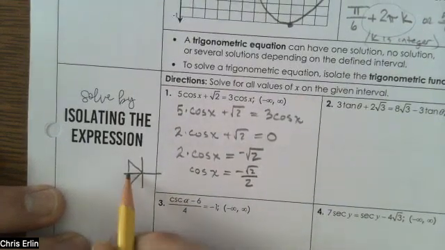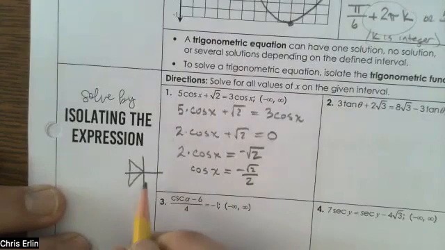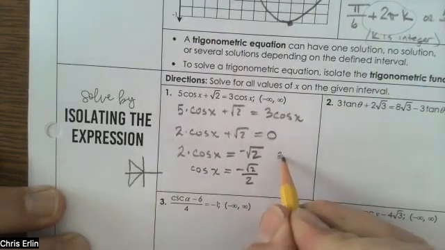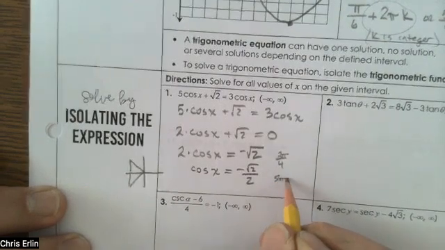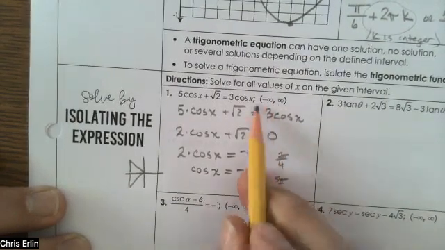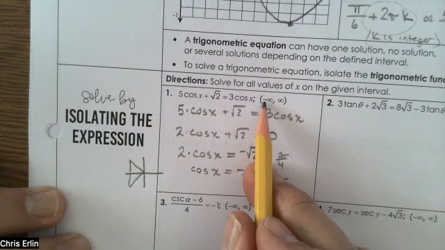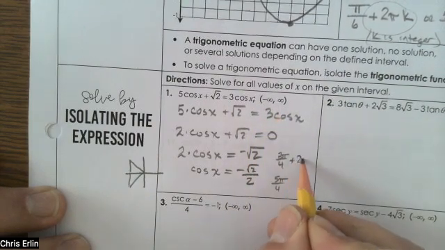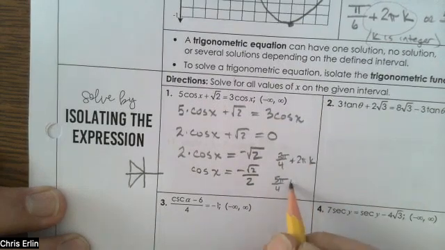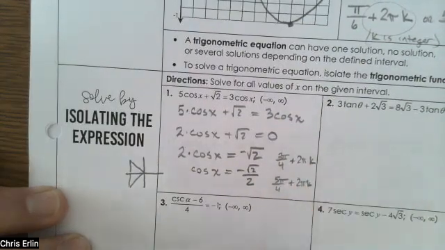For cosine to be negative, it's either going to be this one, which is 3 pi over 4, or this one, which is 5 pi over 4. But notice that it's asking me to find them from negative infinity to positive infinity. So I got to add on these wraps of 2 pi k and 2 pi k.